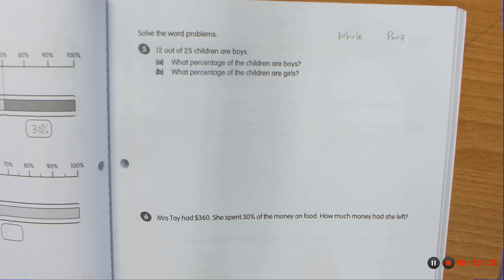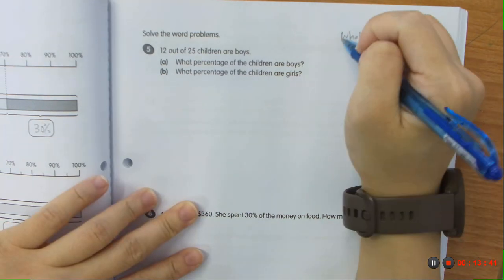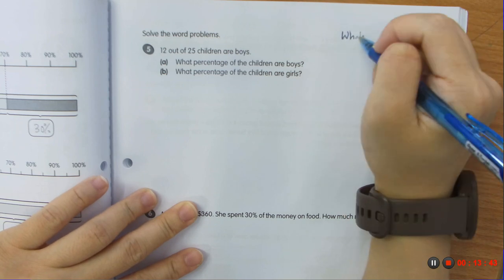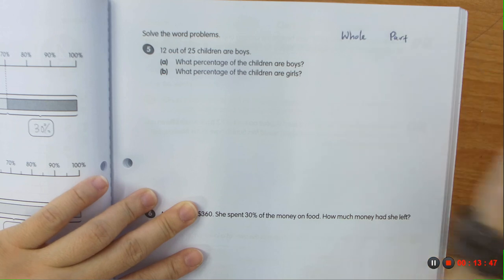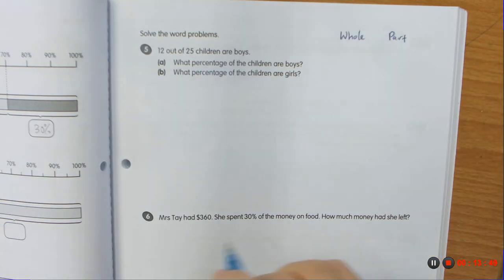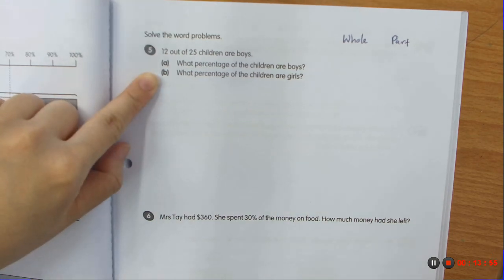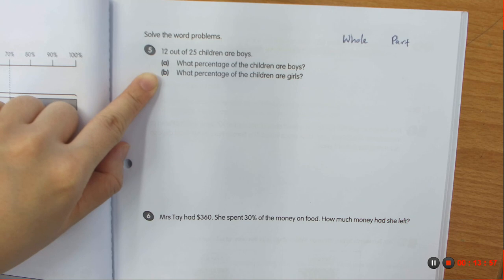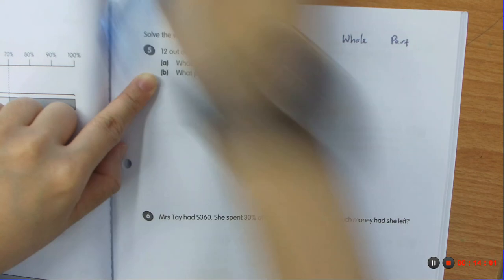What represents the whole in question 5? No, the whole. What word tells you it is the whole? Which word here represents whole? Children. Thank you. The whole's children.